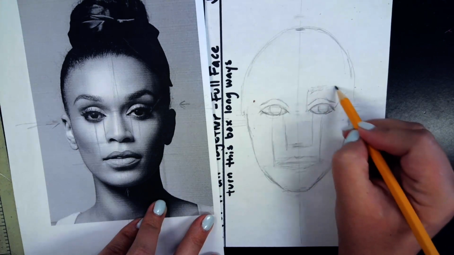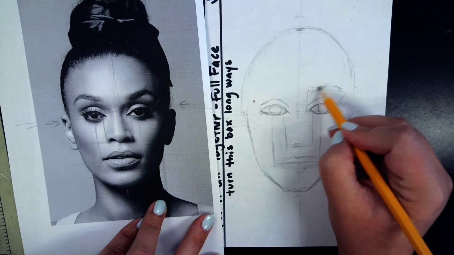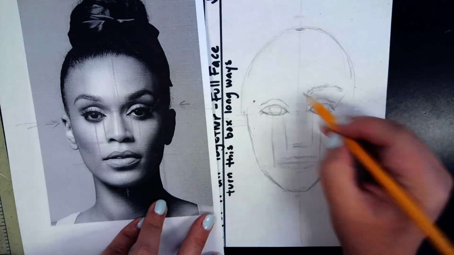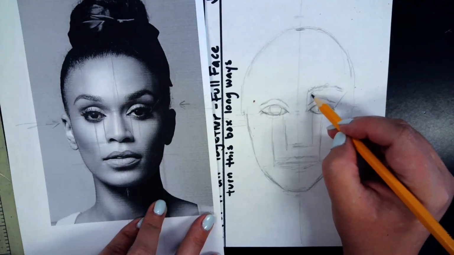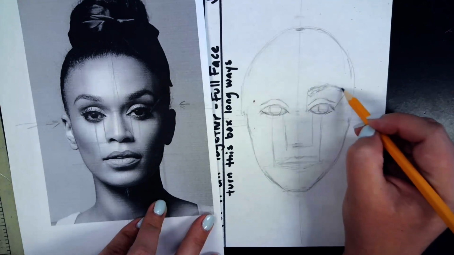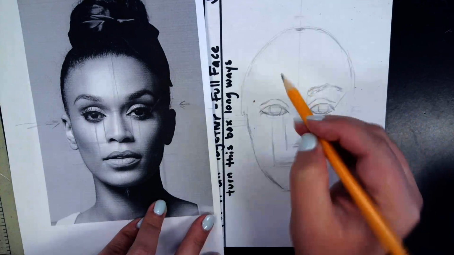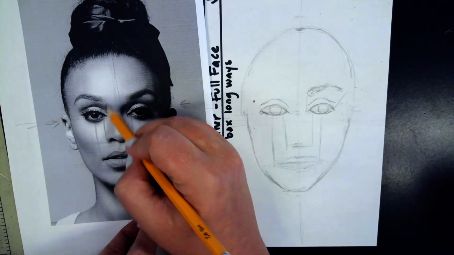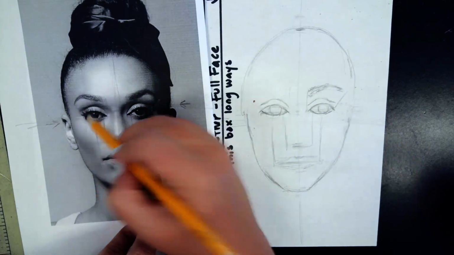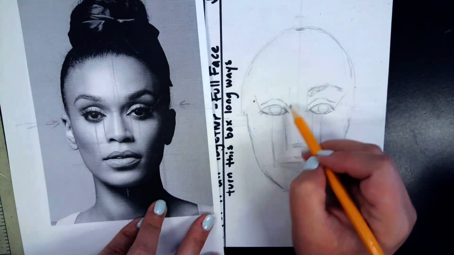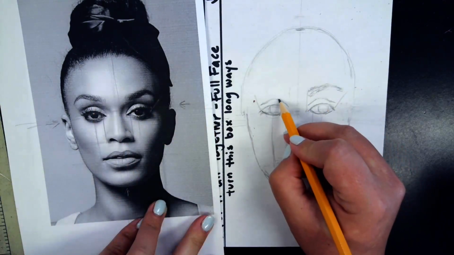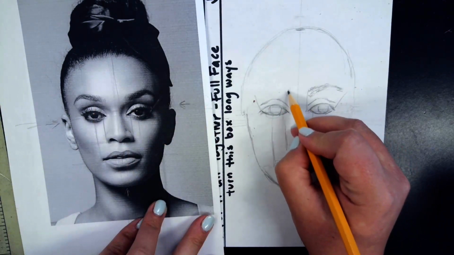Now, I don't like to draw my eyebrows with a hard line. I like to kind of sketch it in so that it looks like hair at the end. This may not be the shape I keep, but for right now, it's just giving me an indication of where it's going to go and how long it's going to be. On this side, if we go straight up, that's where her eyebrow starts. And then out from the corner is where it ends. I'm going to look at how much space between the crease and the eyebrow, and that's where I'm going to start.